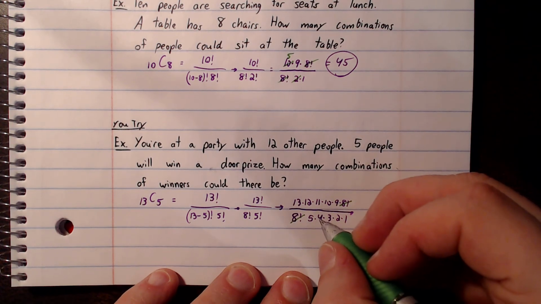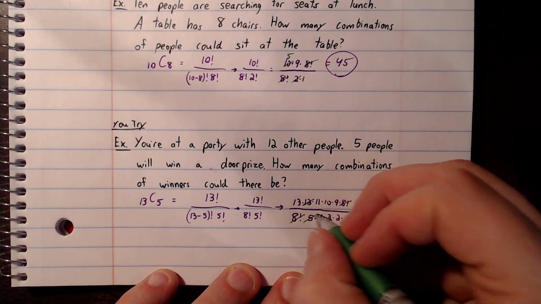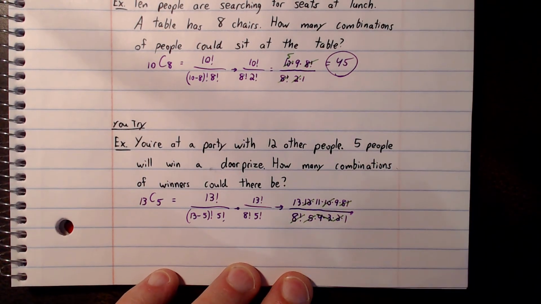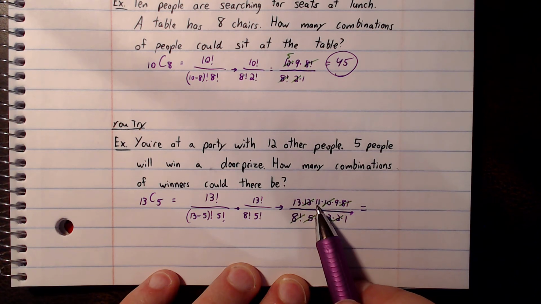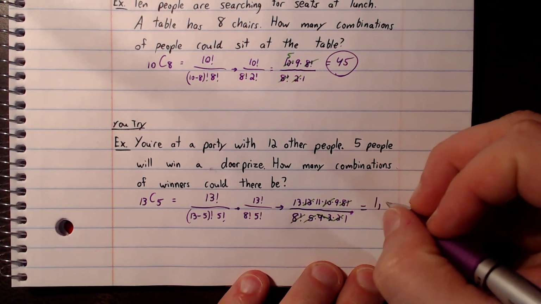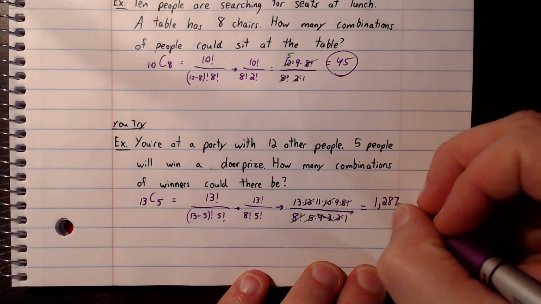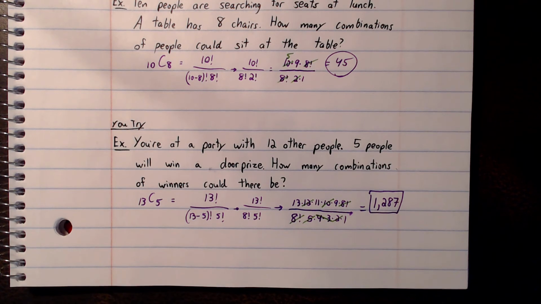Let's see. 4 times 3 is 12. 5 times 2 is 10. So I've got rid of everything from the bottom except for the 1, which doesn't really matter. On top, I've got 13 times 11 times 9. 13 times 11 times 9 is 1,287. So you go to this party, 5 people win a door prize. It could have been any one of these 1,287 combinations.